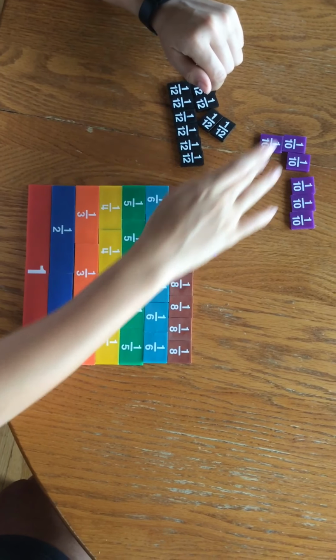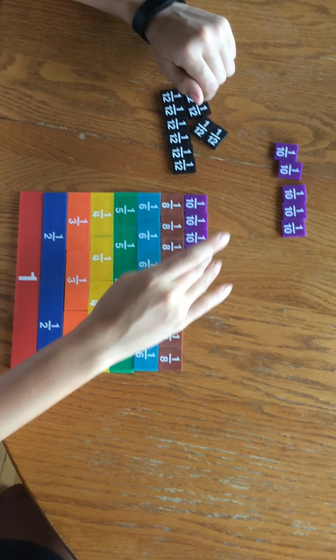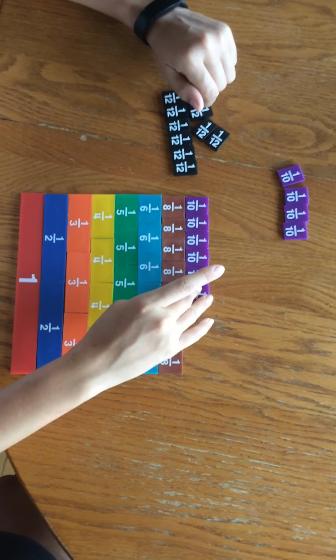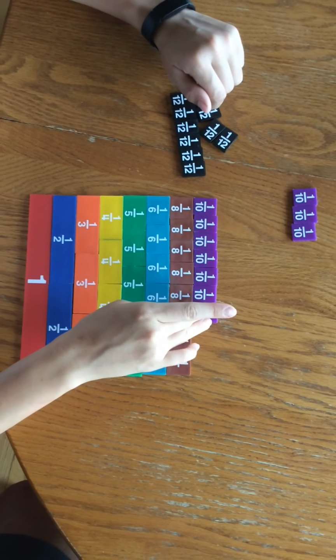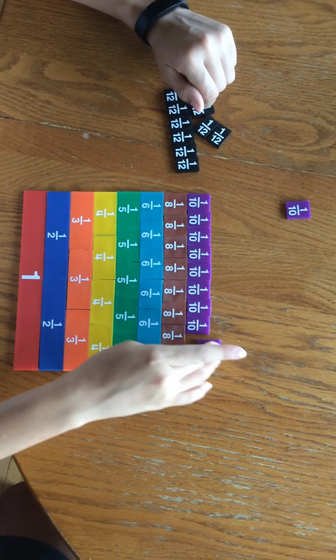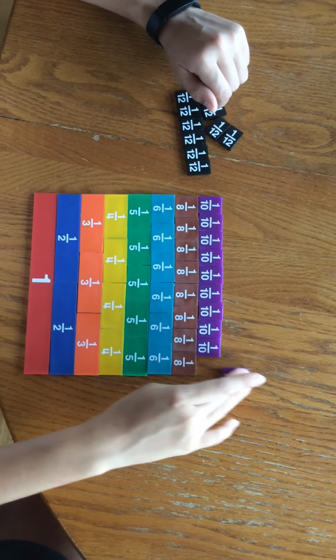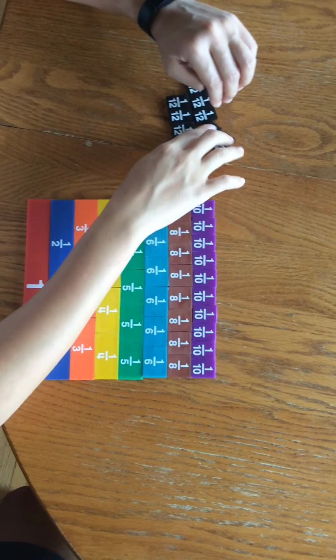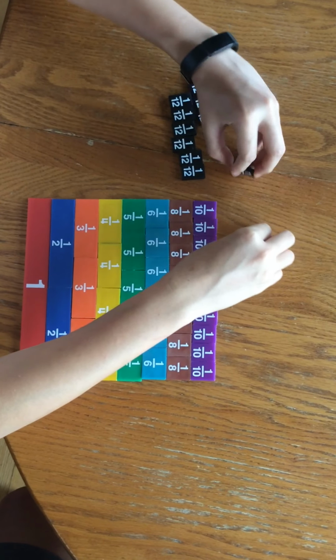And you'll want to take some time to look at your fraction wall and do some comparing. Look at 1/10 and 1/5. What do you notice? What do you see? What patterns do you notice? What do you notice about the comparisons in size?